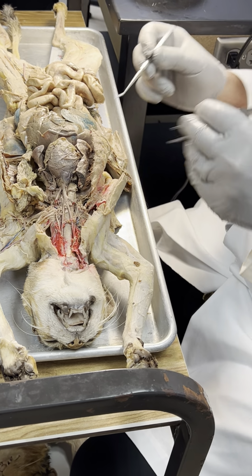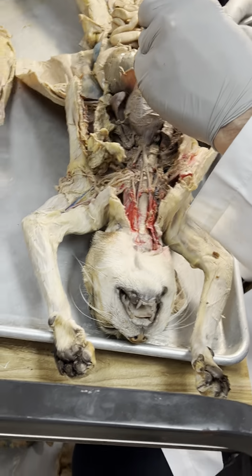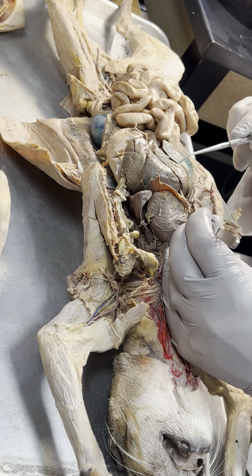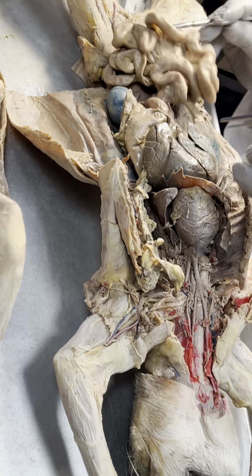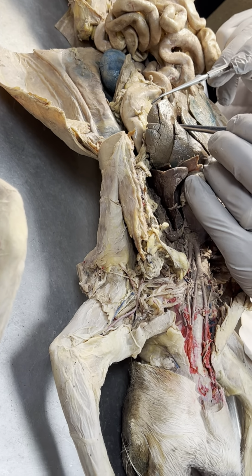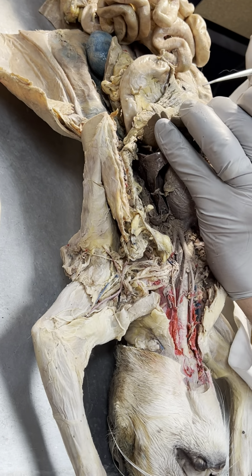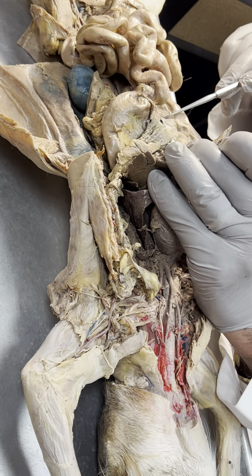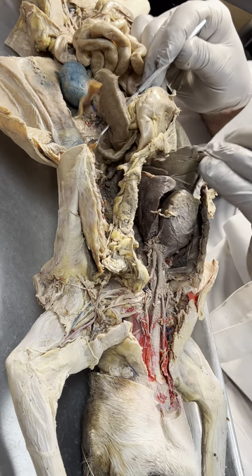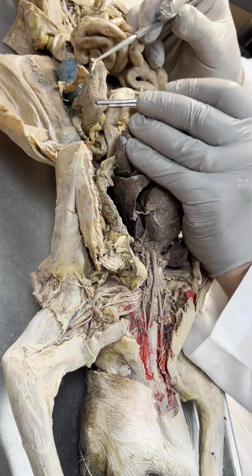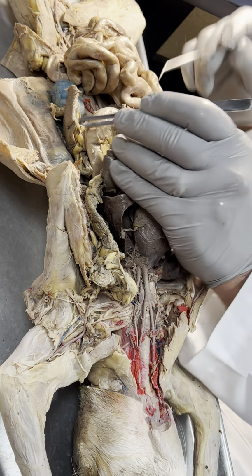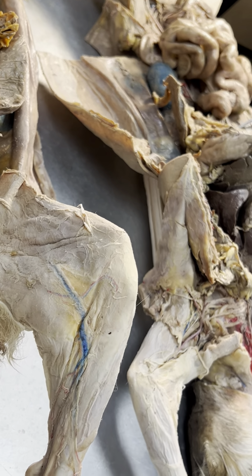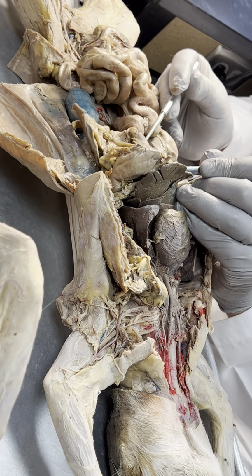Okay, because it'll only take a minute to do it, I'll do the organs first. Diaphragm, liver, gallbladder, stomach, duodenum, mesoduodenum, spleen, and not a lot left to this one, but that's what's left of this guy's pancreas.